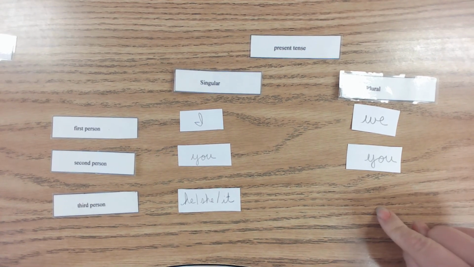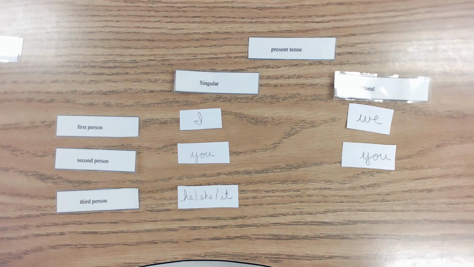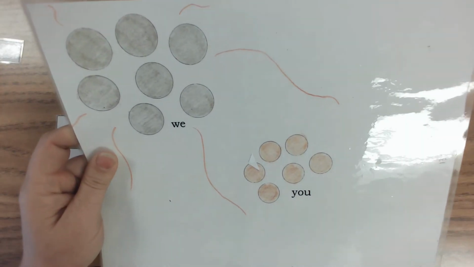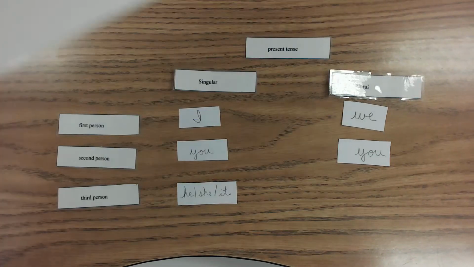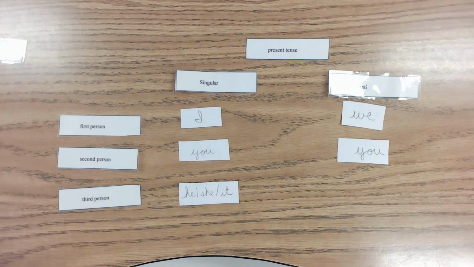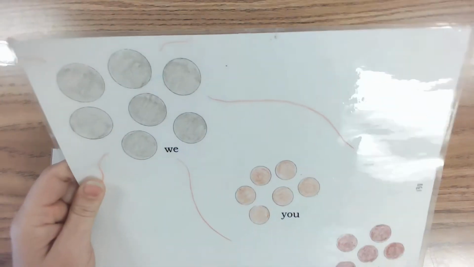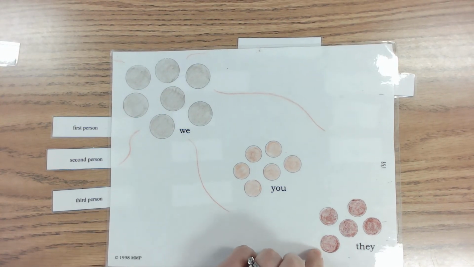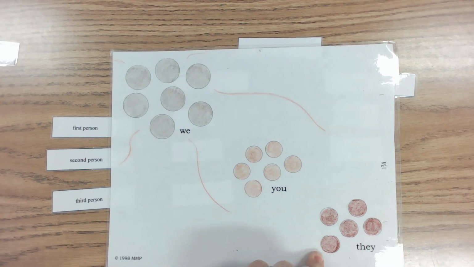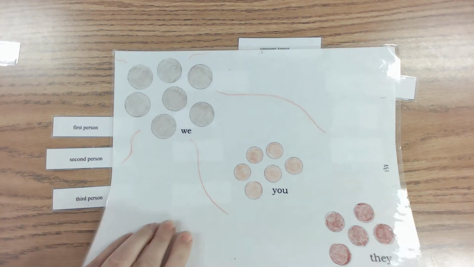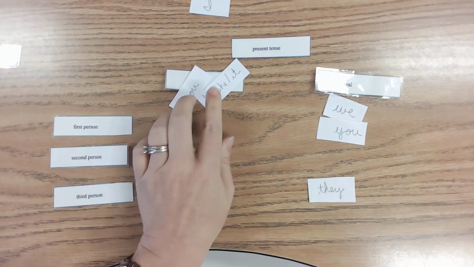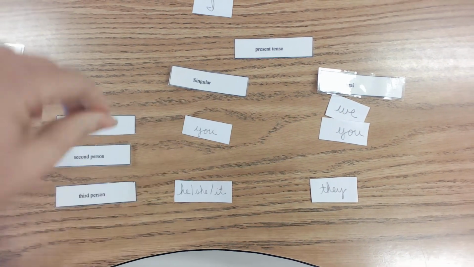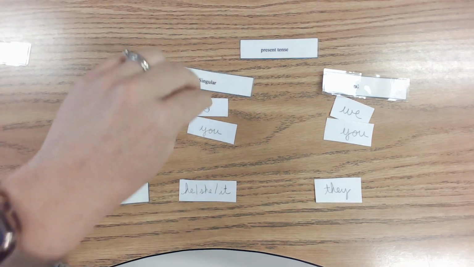The third person plural, and here's the chart for the second person plural, to you. The third person plural is when the speaker is talking to someone else about more than one other person or group. And that's the word they. So that would be they run, they jump, they sing, anything like that. My cards got messed up here.